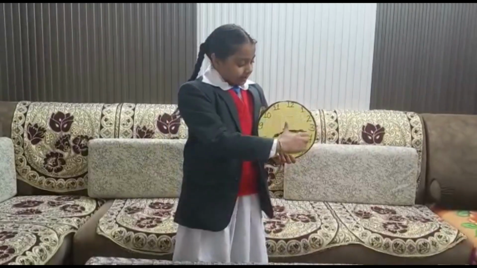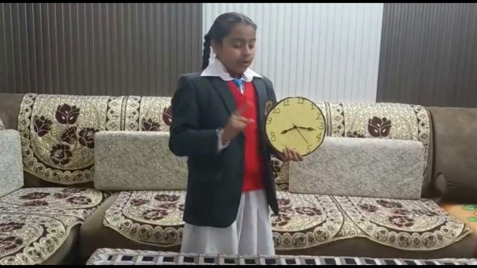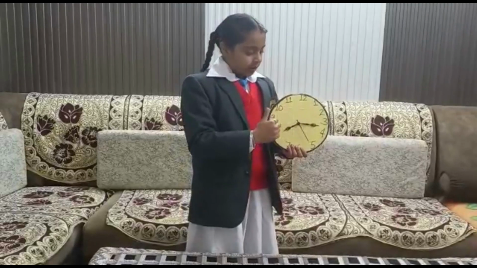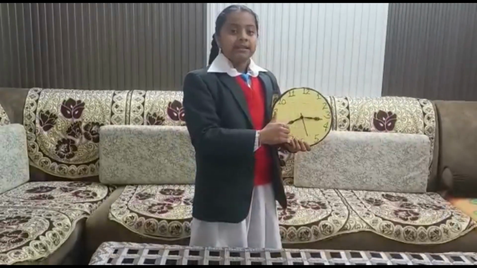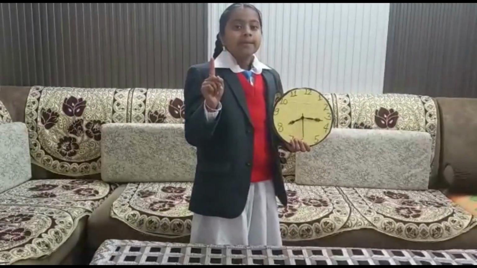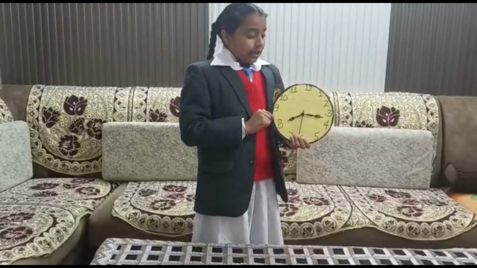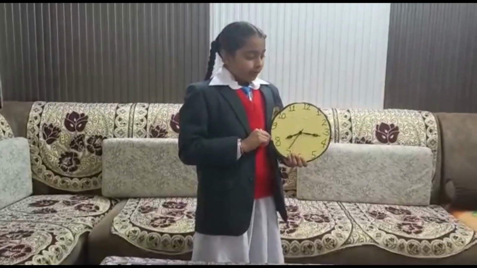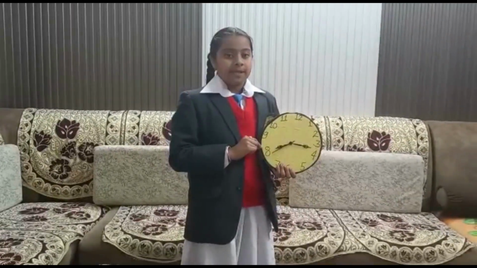Now we will learn that there are 60 minutes in 1 hour and there are 60 seconds in 1 minute. Now we can see in this clock that the second hand completes 1 round in 1 minute. Each number in the clock shows 5 minutes. Now we will follow the table of 5 to count the number of minutes.